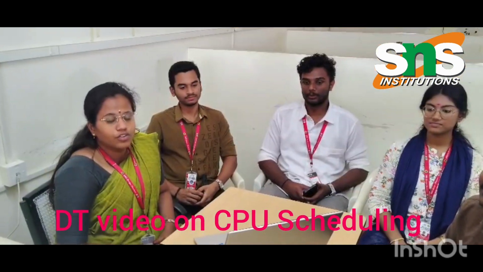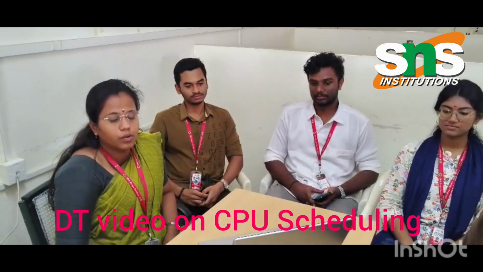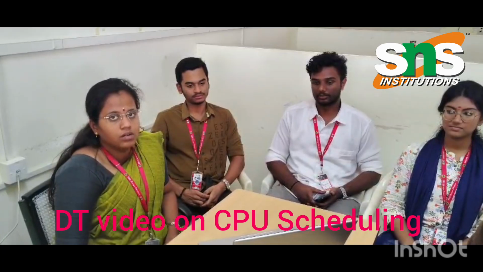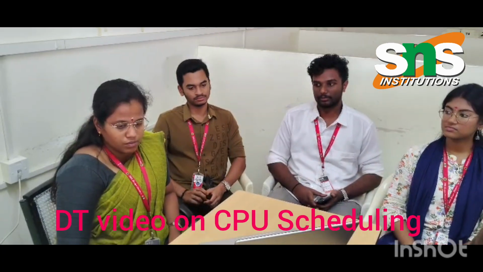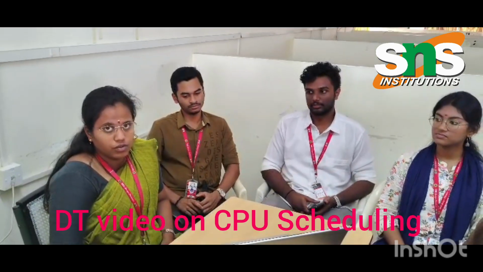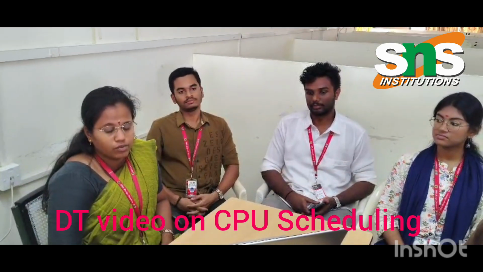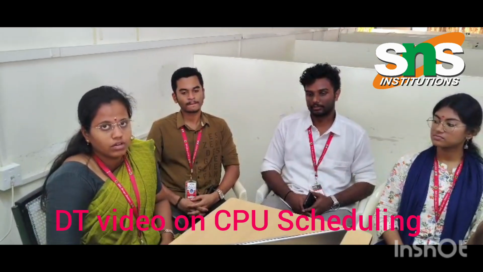As the conclusion of this session, we have seen what CPU scheduling is and what algorithms we are using. The main algorithms are first come first serve, shortest job first, priority scheduling, and the fourth one is round robin.